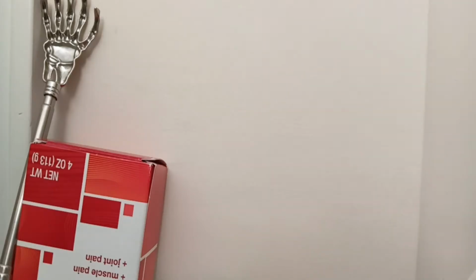Now modified radical mastectomy of the breast. Because it is a lymphedema, it is non-pitting.